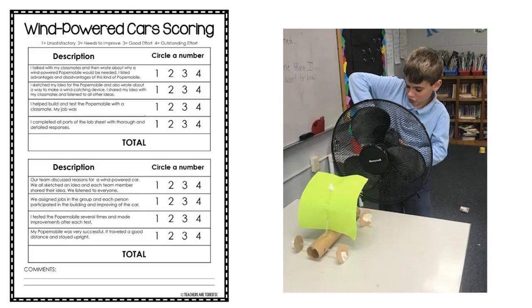And there were two parts to this assessment piece. There was a "how did you work in your group?" and a "did you follow all the directions?" So you can kind of check that out.